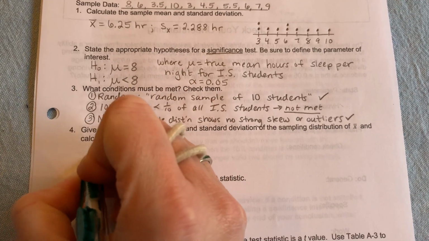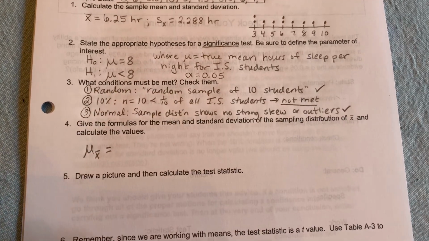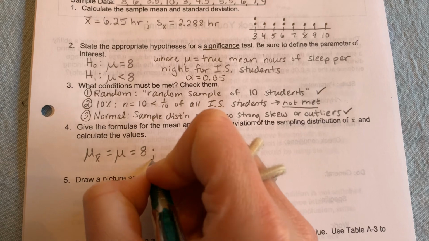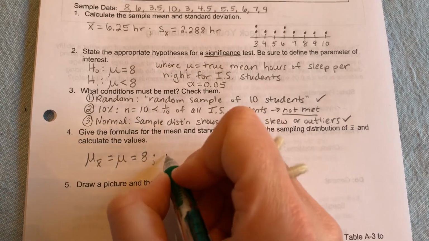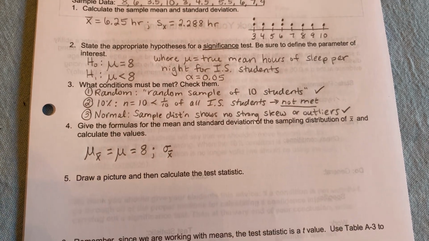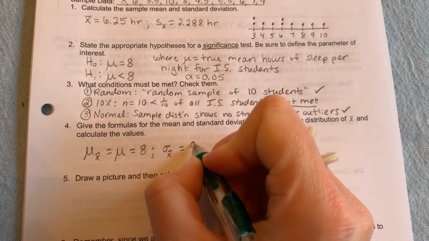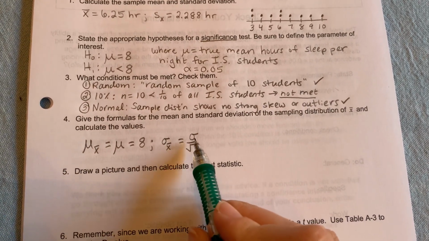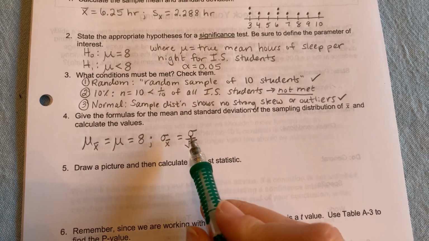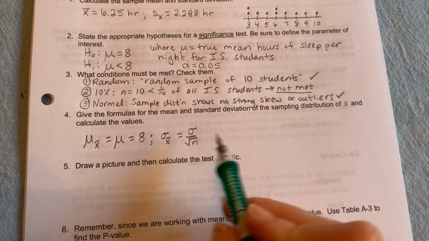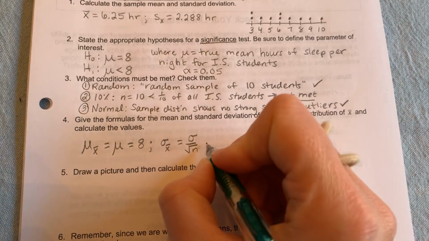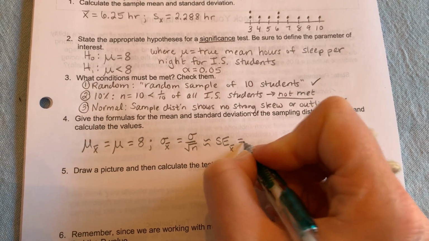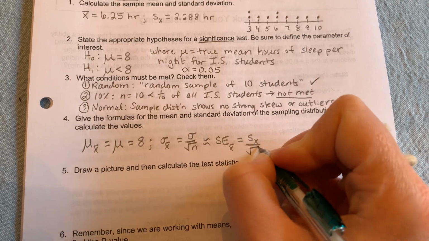So this is that mu sub x bar. Okay, if you remember, the mean for sample means is just the population mean, which for us we're assuming is 8. Notice it also says calculate the values. Now the standard deviation for x bar was equal to sigma divided by the square root of n, sigma being the population standard deviation. Now, unfortunately, we don't know the population standard deviation, similar to the situation for confidence intervals, so we're going to estimate it with the sample standard deviation. So this is going to be approximately equal to that thing we called the standard error for x bar, which is the sample standard deviation divided by the square root of n.